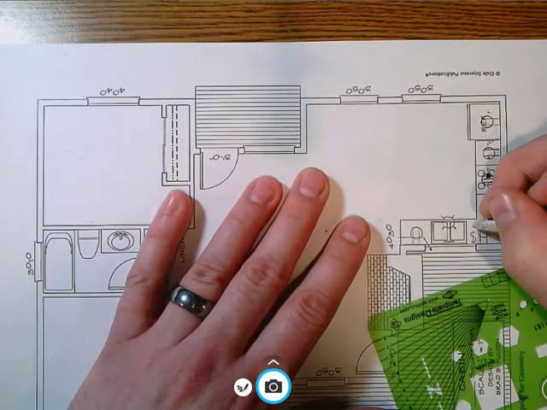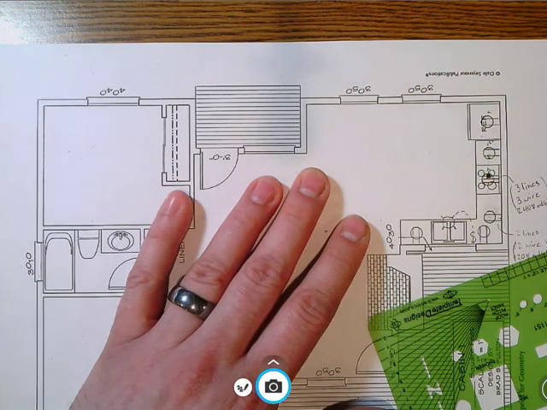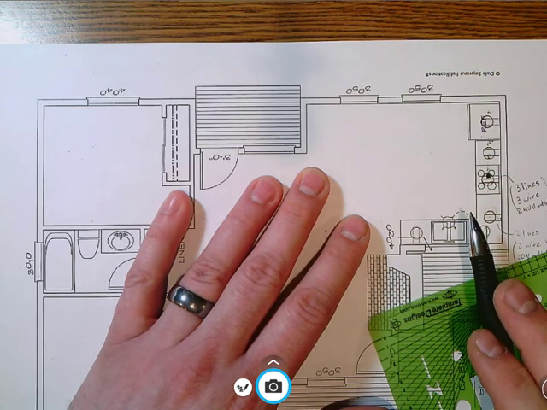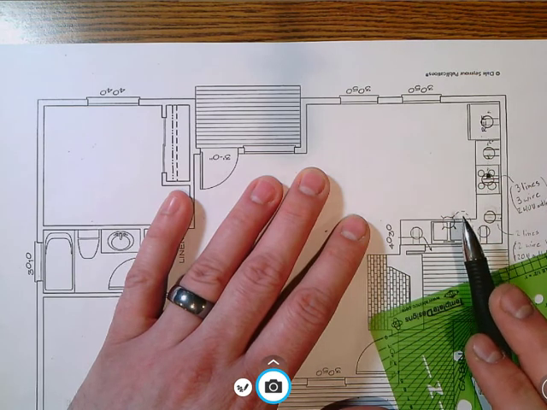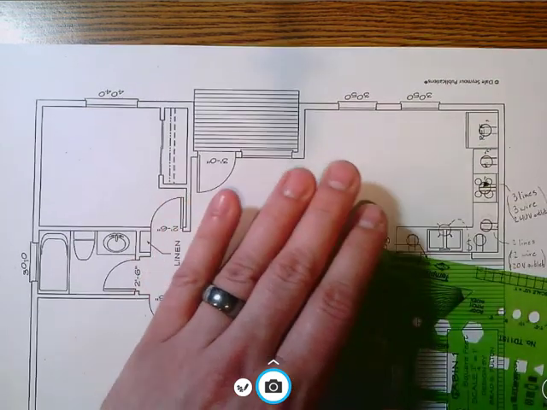That's going to be my light. Then I just draw this dashed line. And voila! I have a light switch indicated with wiring for that light, and the position of that actual light above my sink. I'm going to do the same thing for the stove here.